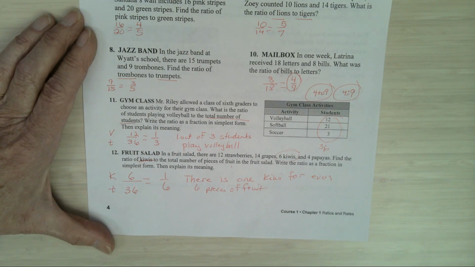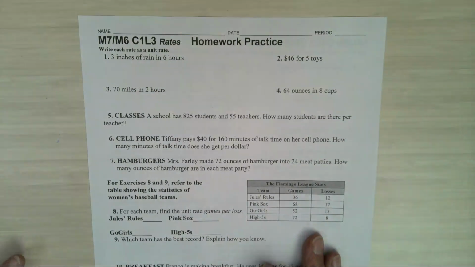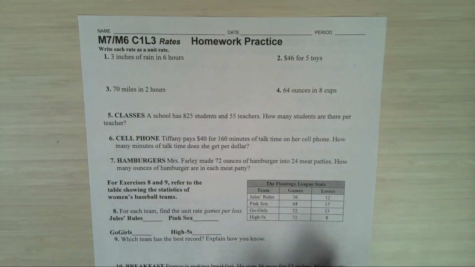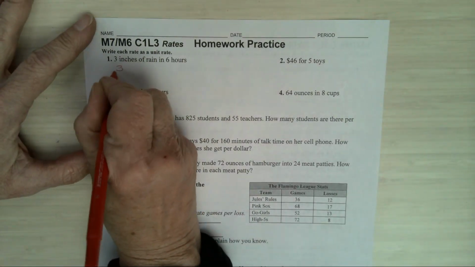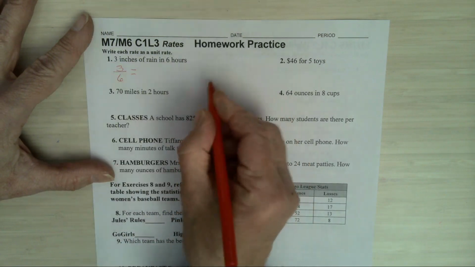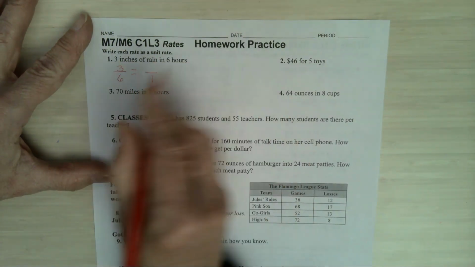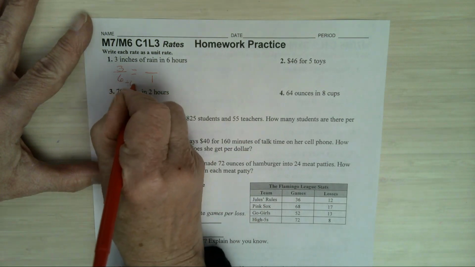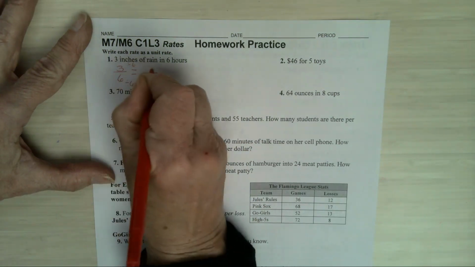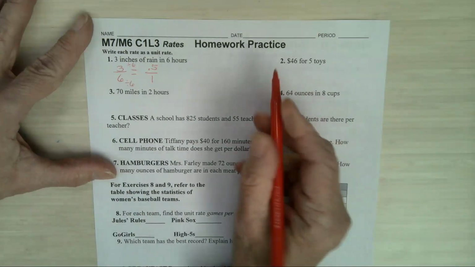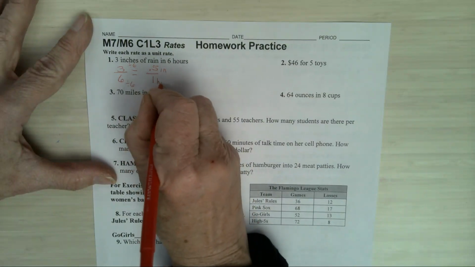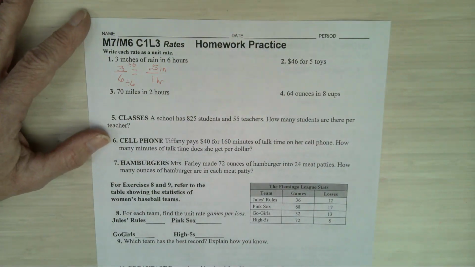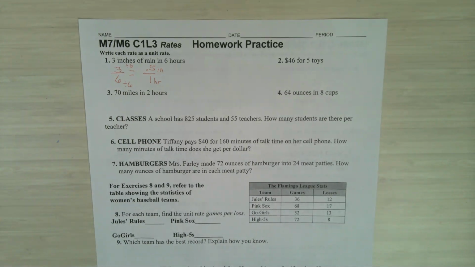Now, let's go to the other side. On this side, we're talking about rates and unit rates. It says write each rate as a unit rate. 3 over 6. So we need to get it over a 1. How does a 6 turn into a 1? 6 divided by 6 is 1. 3 divided by 6 is 0.5. So it will be 0.5 inches of rain in 1 hour. Remember, rates are comparing two things with different labels.